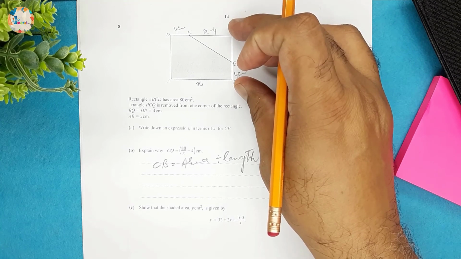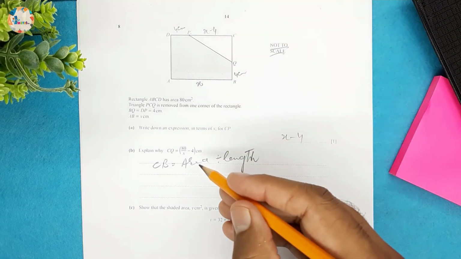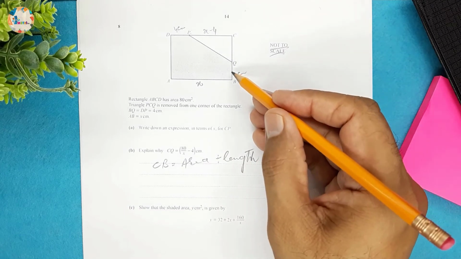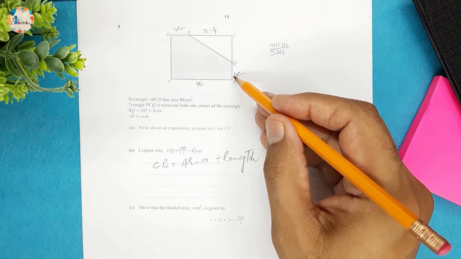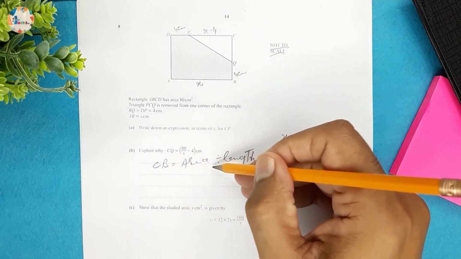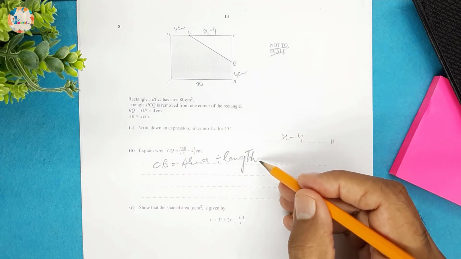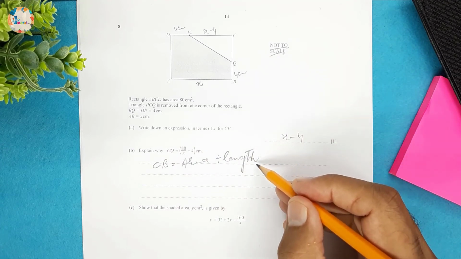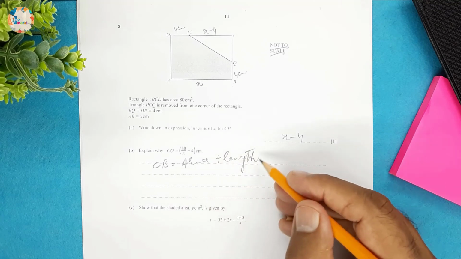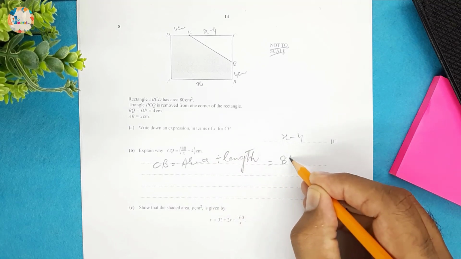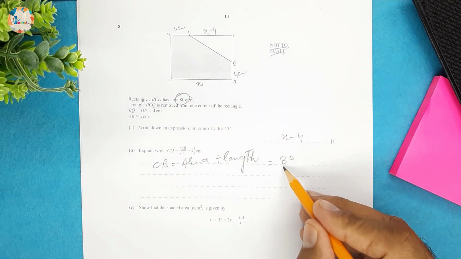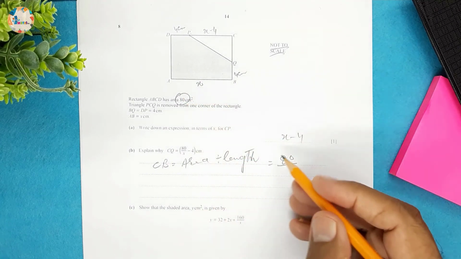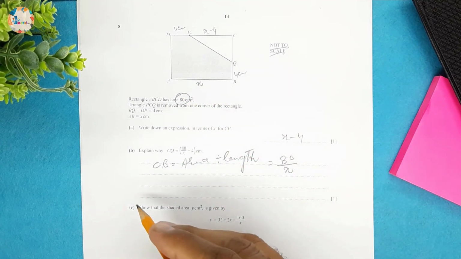Area is equal to length into width, and CB is the width. So width will be equal to area divided by length. The area is provided, they are giving area as 80, divided by the length, which is x, so we can write x here.